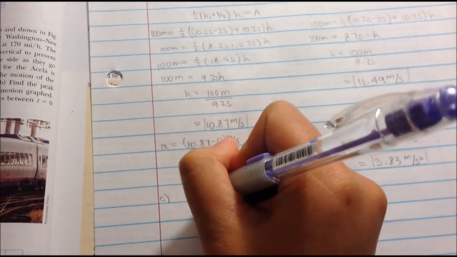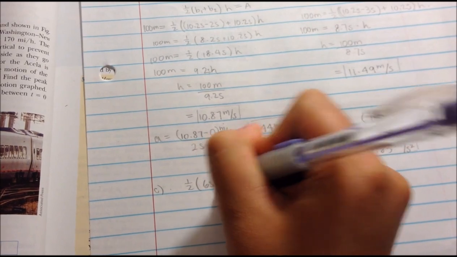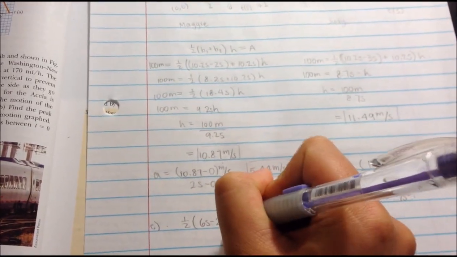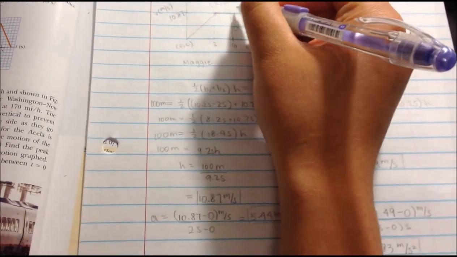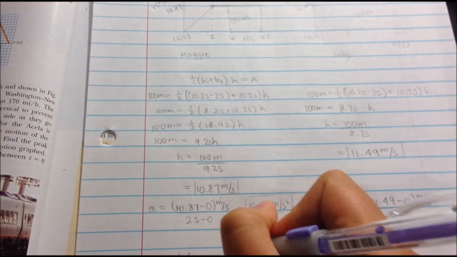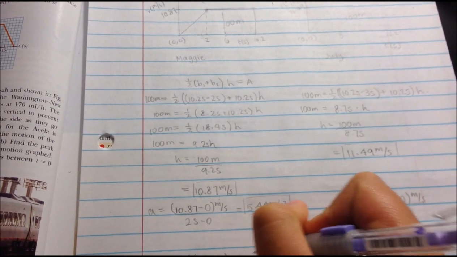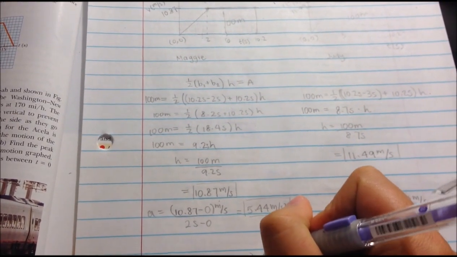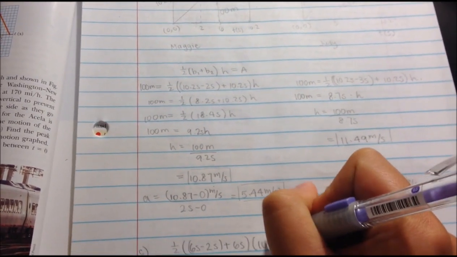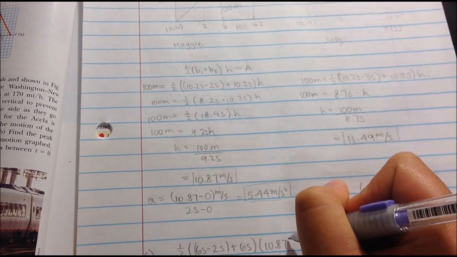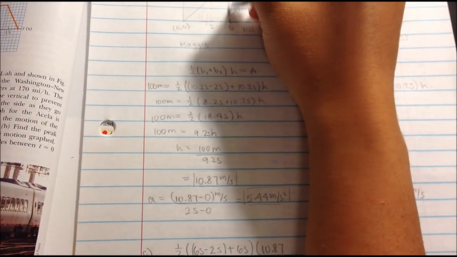It's half of 6 seconds minus 2 seconds for the top part right here, and the bottom part is just 6 seconds, and we multiply it by 10.87, which is the height of this part.